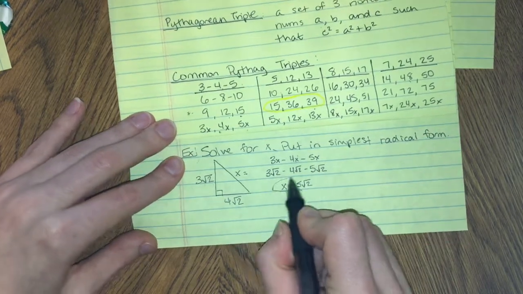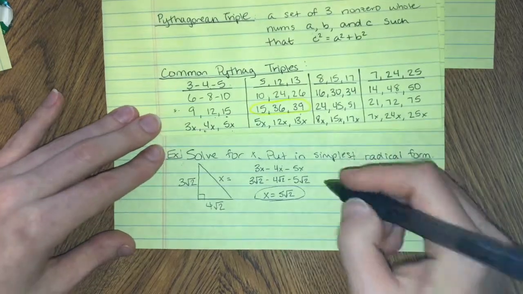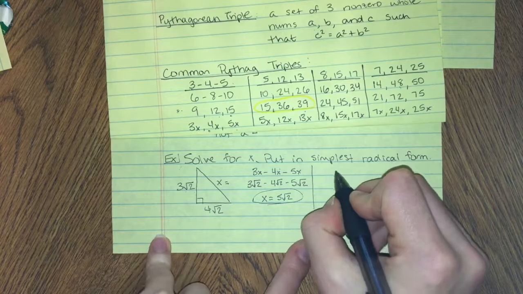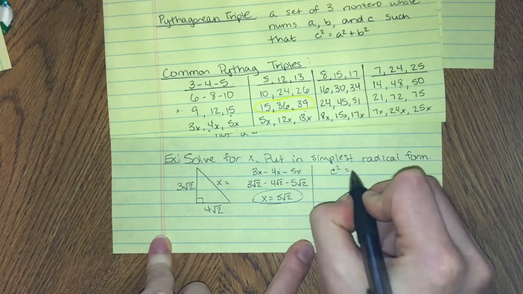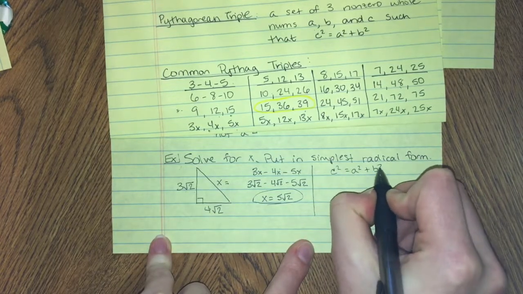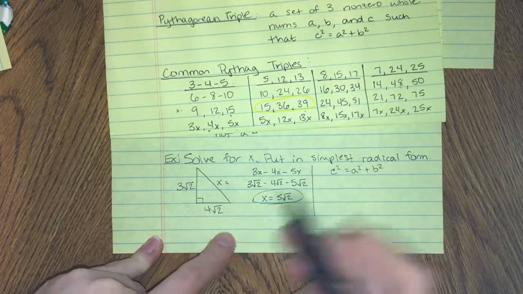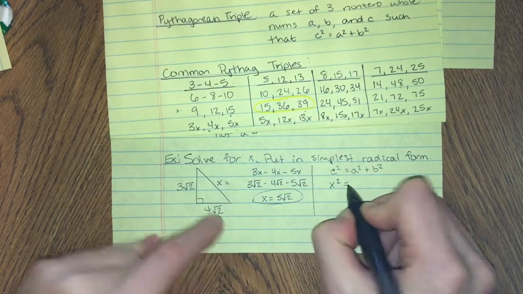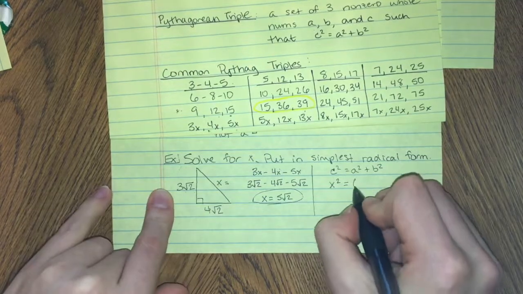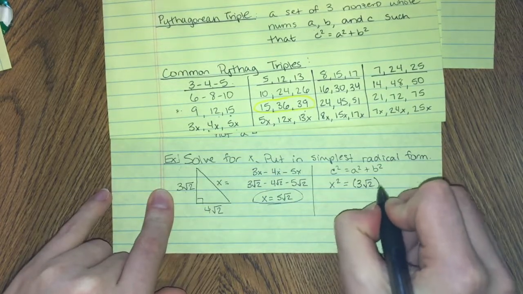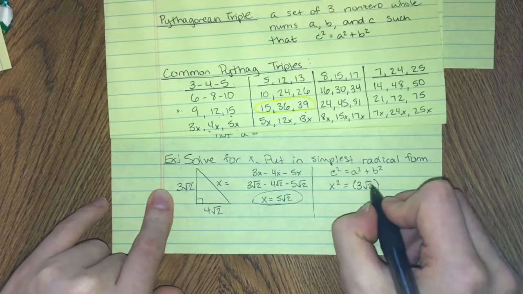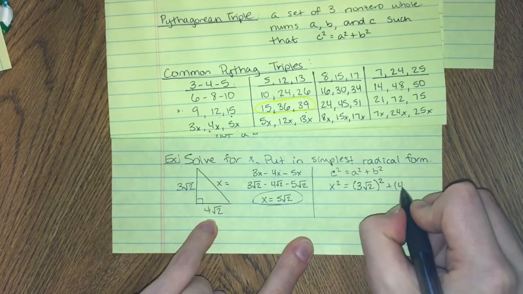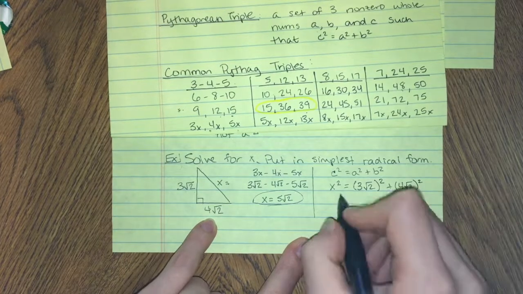Let's use the Pythagorean theorem to solve this one though, because sometimes in your homework you won't be able to use Pythagorean triples. So the Pythagorean theorem states c squared equals a squared plus b squared. I don't know the hypotenuse, it's x, so I replace c with x squared equals a squared. I'm going to call that 3 square root 2, and put it in parentheses so that I remember to square both of those, plus the other leg, 4 square root 2, squared.